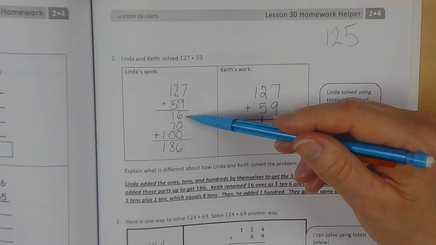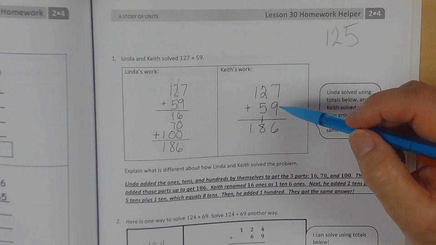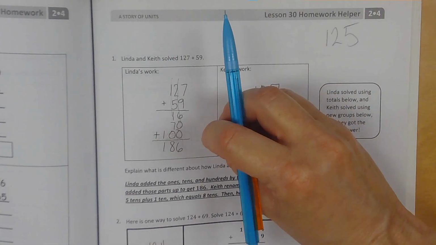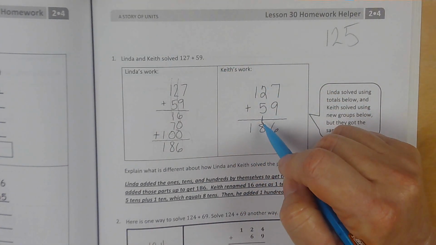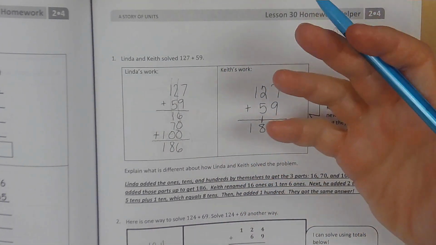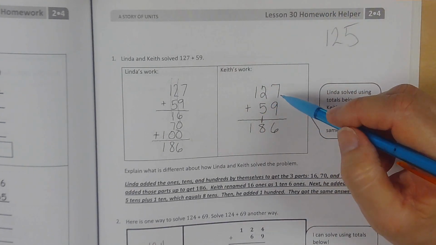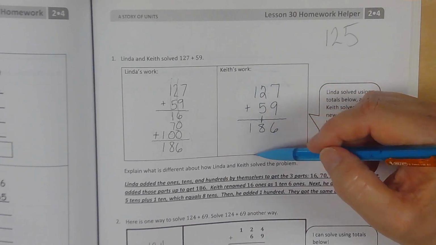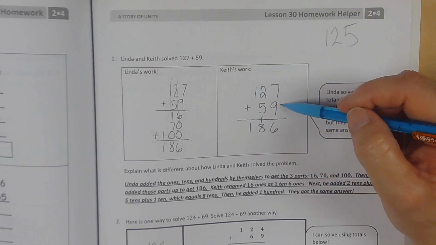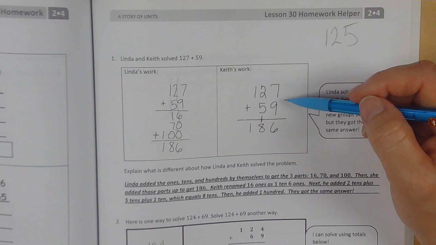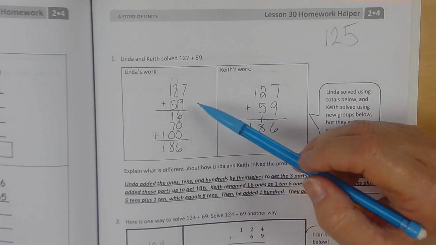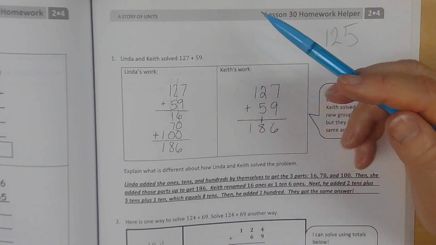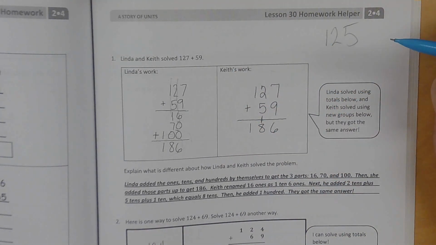This way, though, we don't need to think about taking that group of 10 and moving it and putting it here. That's the only difference. To me, if you need to use the chip model, then this way is a little bit slower. If you can do this without the chip model, then it's faster. This is, like I've said in class, the way I do math in my head, because this is hard for me in my head.